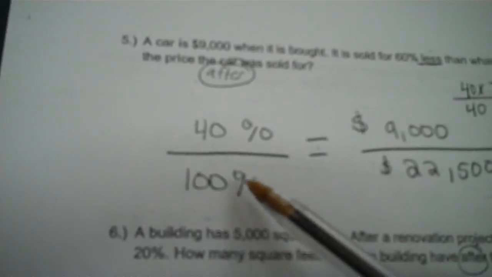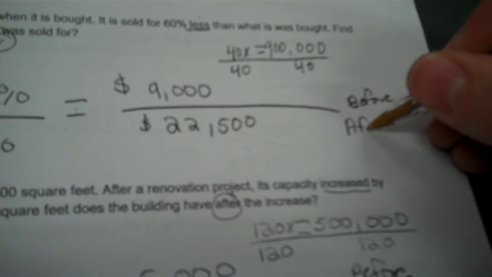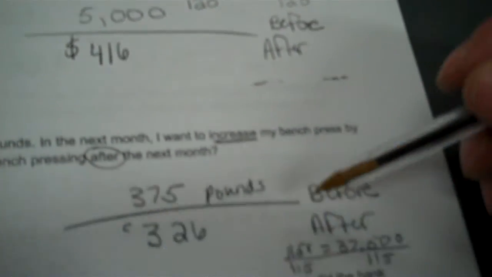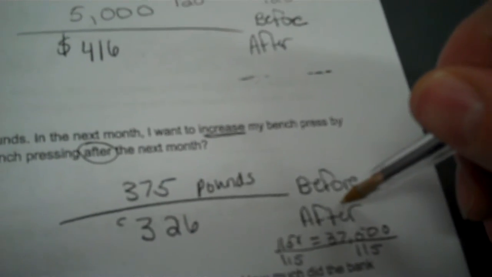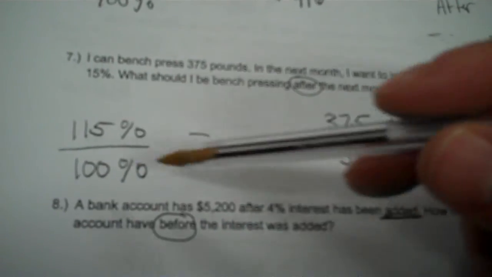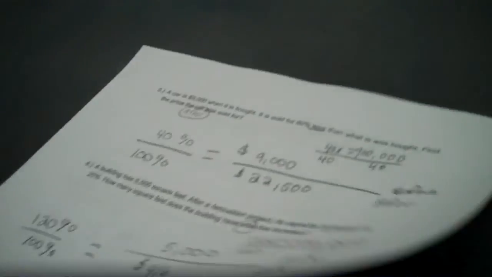The 100% is always lined up with the before, every single time. We don't need to correct all those, because that's the only thing we're getting. With increases in percent, the 100% is always lined up with the before.